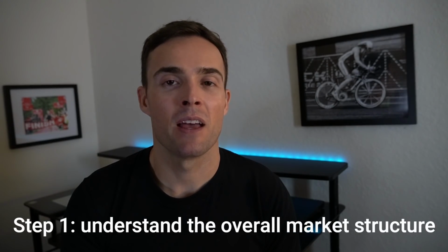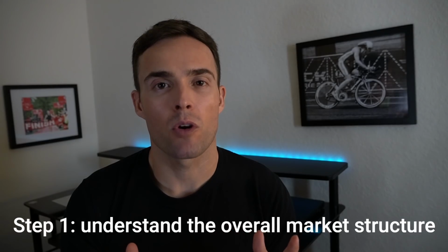Step number 1, understanding the overall market structure. What this means is looking at a broad stock market index to understand the trend. So what is a broad stock market index?